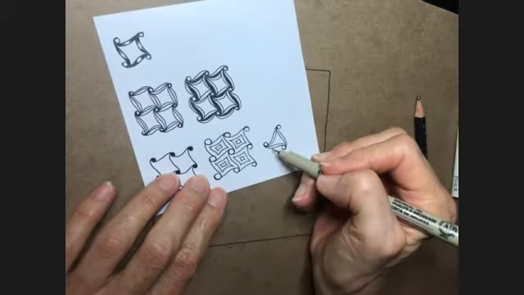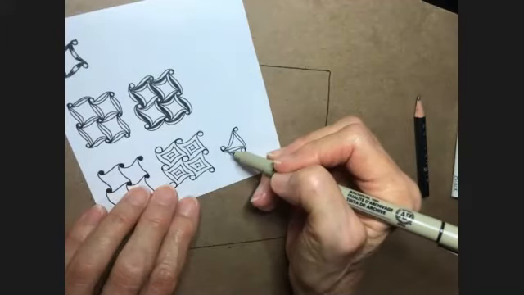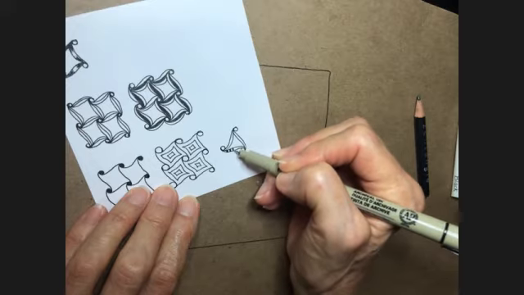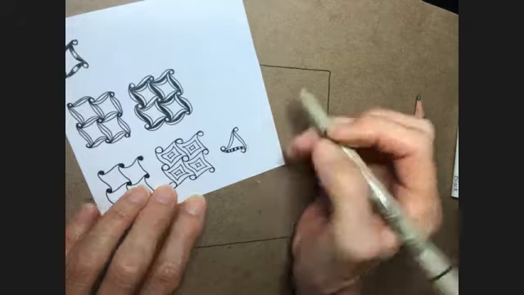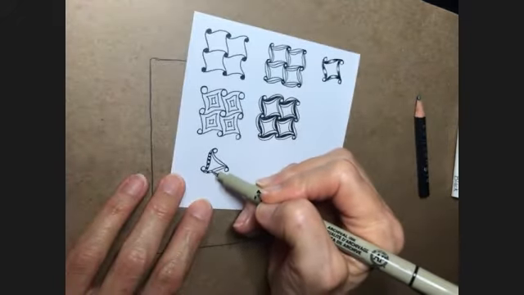And then, so this is cadent in a triangle. And then she puts Knightsbridge, which is just little squares, inside each one of these, which gives you a totally different look.